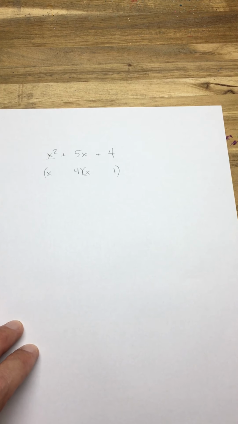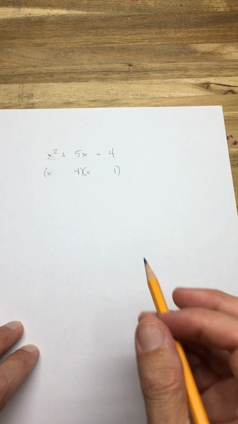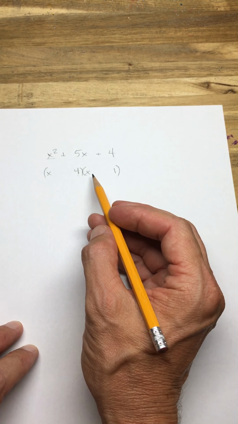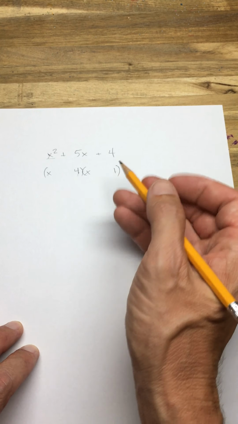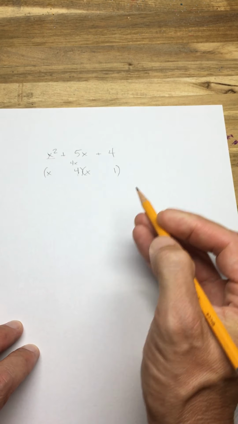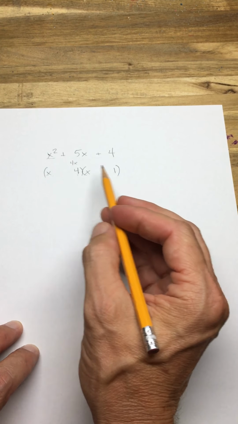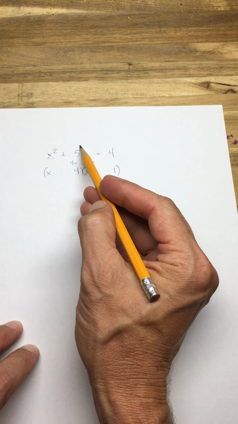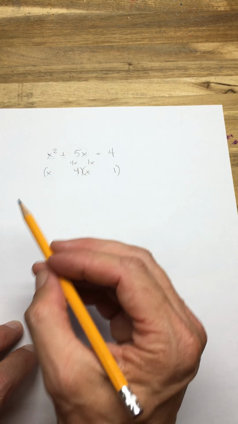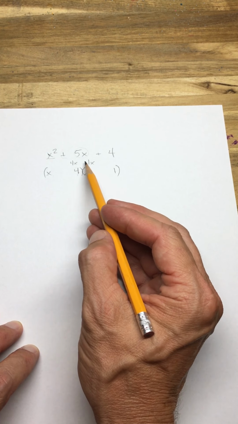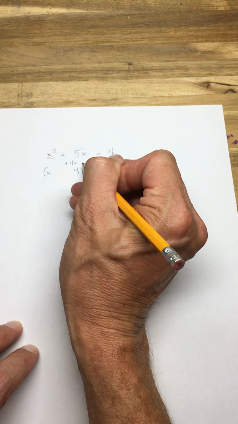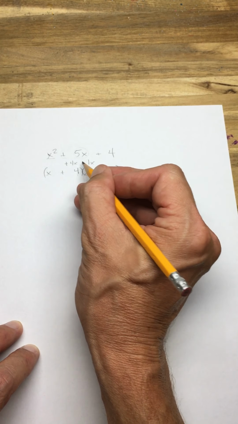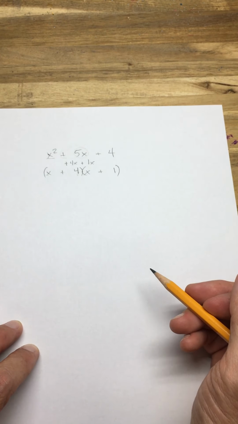Now watch this. This is how I factor problems. I take the inside terms. I always do the inside first because I'm doing FOIL backwards. So 4 times x is 4x, and I'm going to write it right here. And then I do the outside terms. X times 1 is 1x. And I ask myself, I'm trying to get 5 x's, well, actually positive 5 x's. So what do the signs need to be for these guys? Well, if they're both positive, 4x plus 1x gives me 5x. So the plus goes right here, and this plus goes right here. And now it's factored, okay?